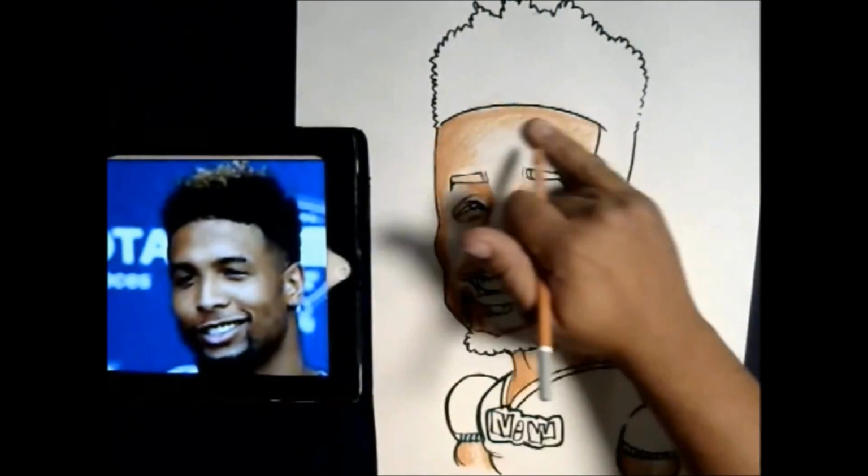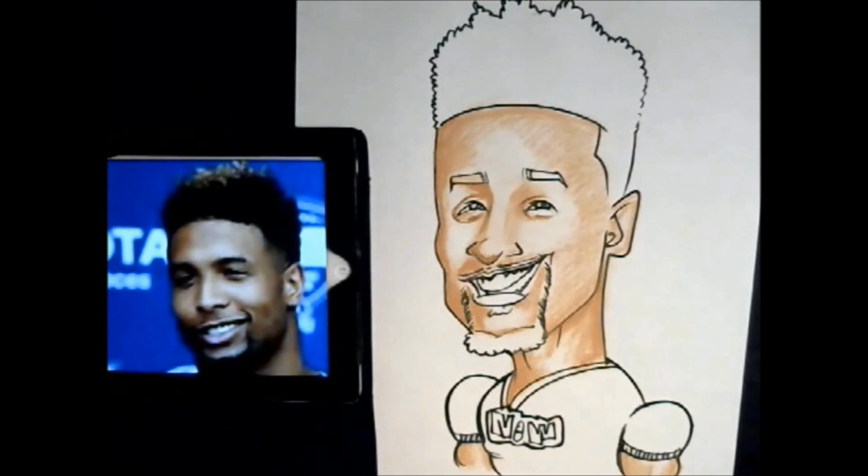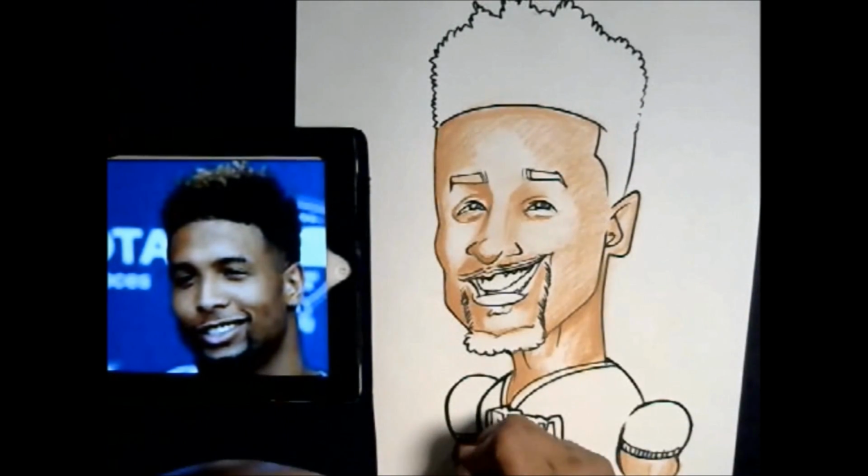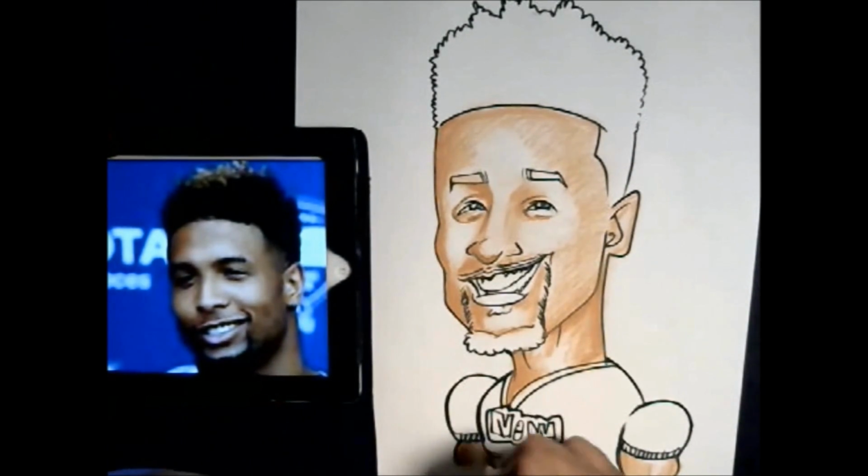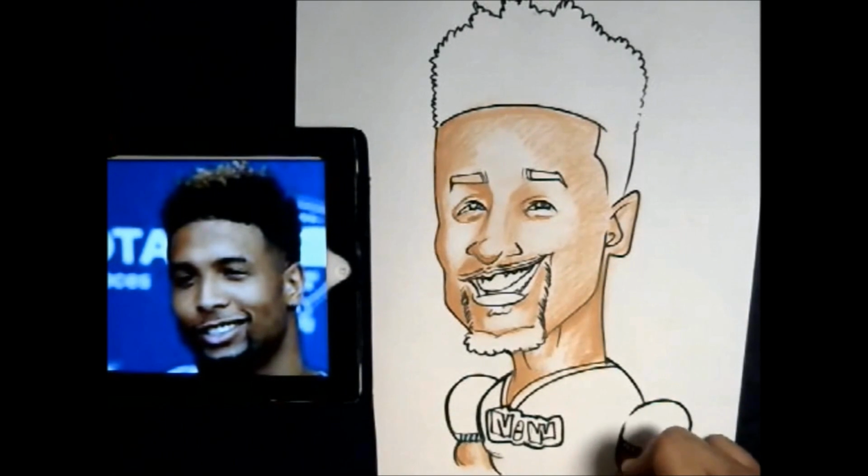Now I'm just going to finish off this other arm, and try to get on to the next part here.